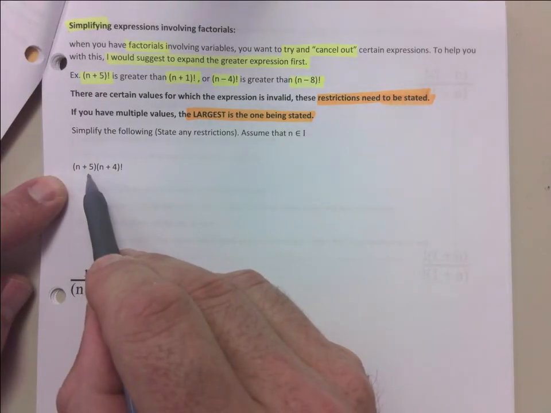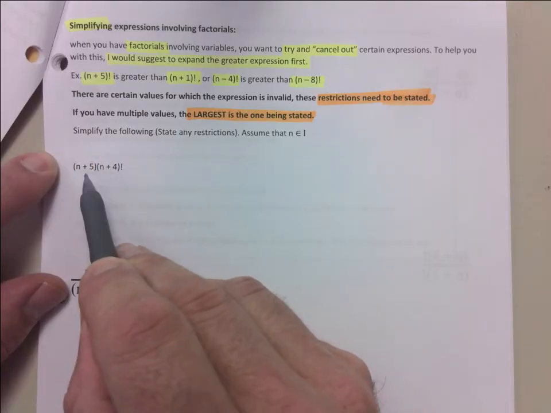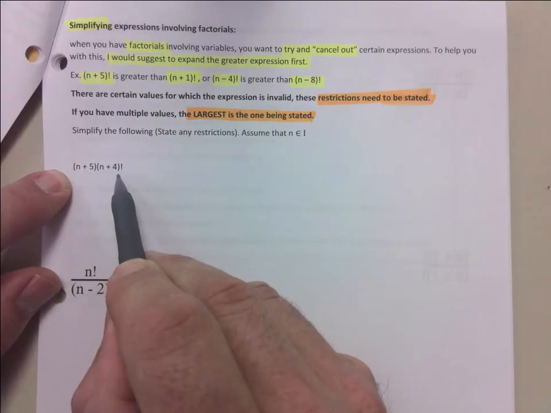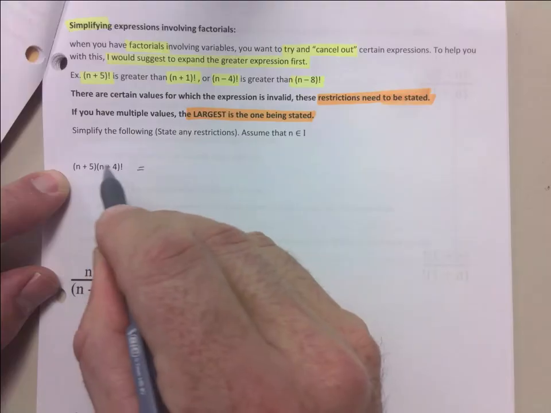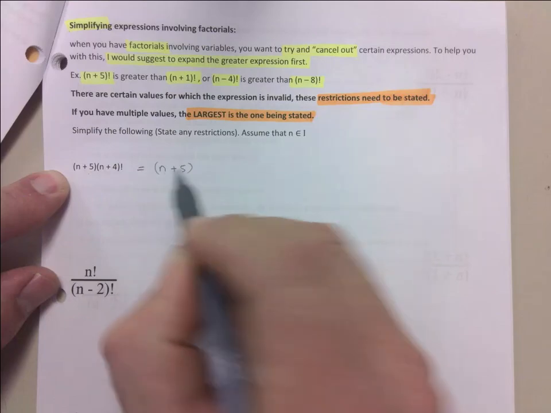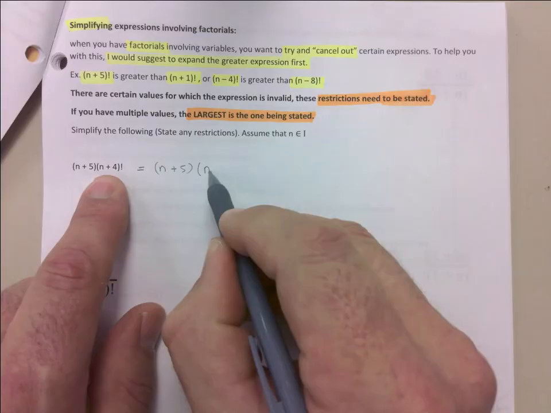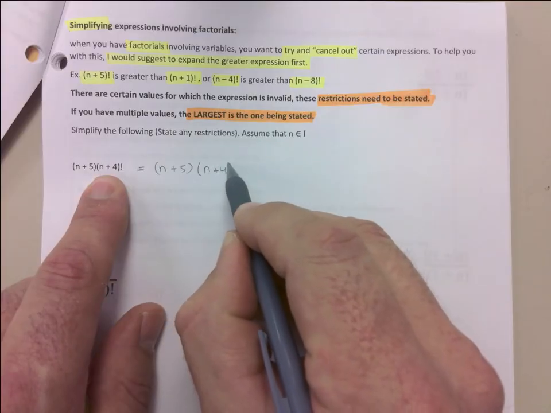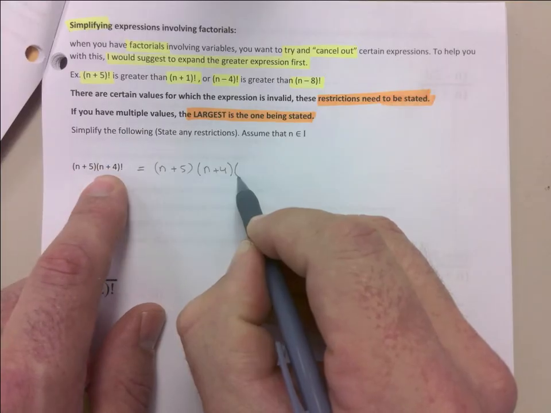You have n plus 5, and then you've got n plus 4 factorial. If I ask you to simplify or combine this, this is really just saying n plus 5 factorial, if you think about it. Let's break down this factorial. This will be n plus 4 times, what would be the next one less than n plus 4?